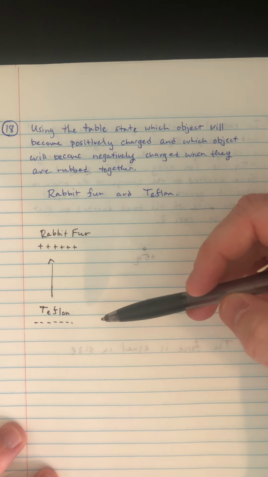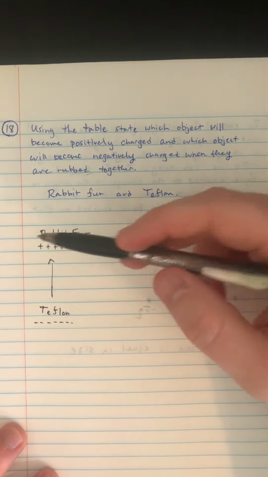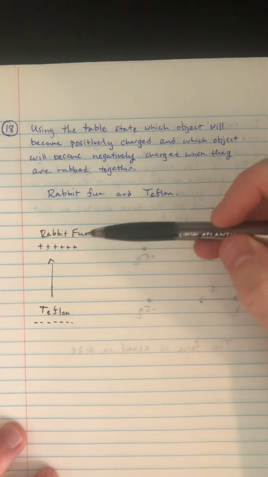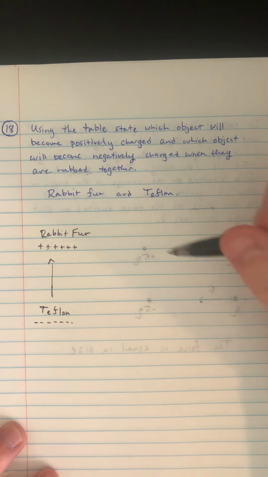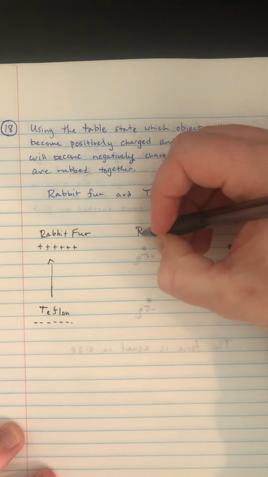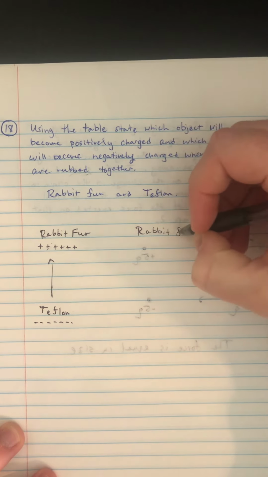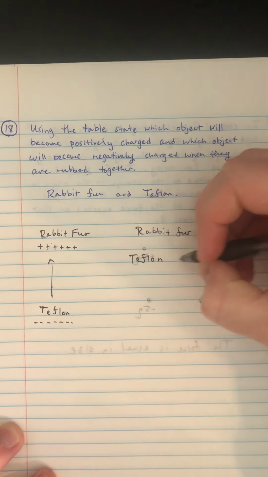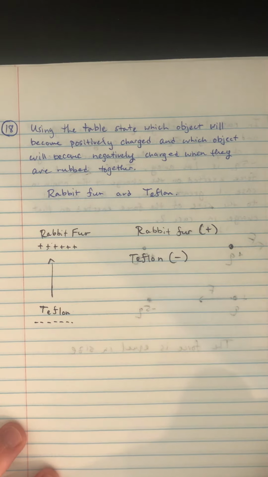The one that is lower down on the table will become negative. Regardless of how many plus signs or negative signs, these don't really play a lot of a role. We're just looking at which one's higher on the table, that will become positive. Which one's lower on the table, that will become negative. So rabbit fur is higher, so it will become positive. Teflon is lower on the table, so it will become negative. Higher on the table, positive. Lower on the table, negative.